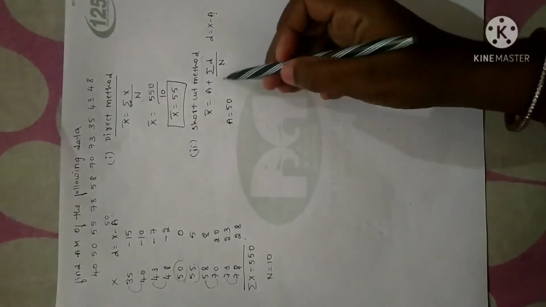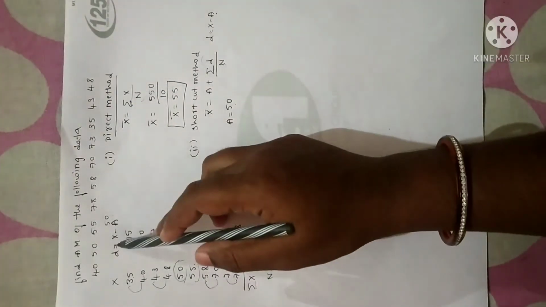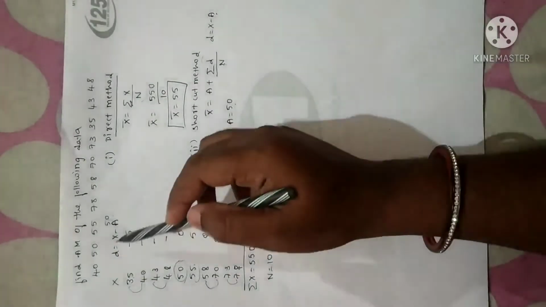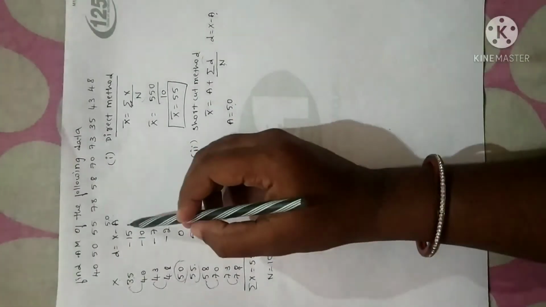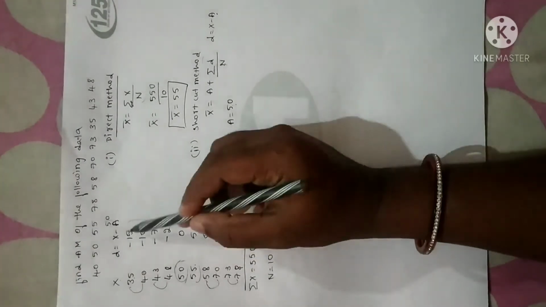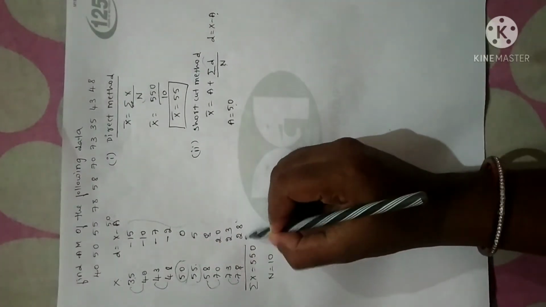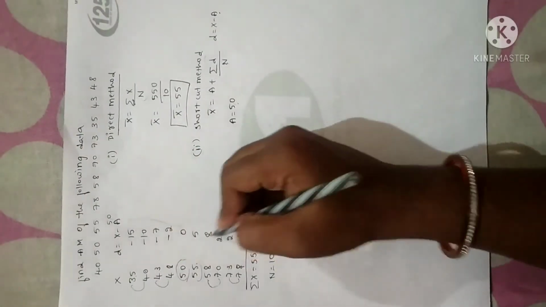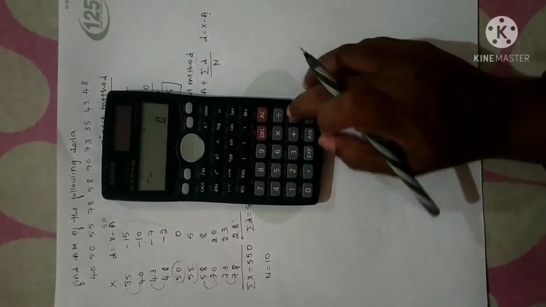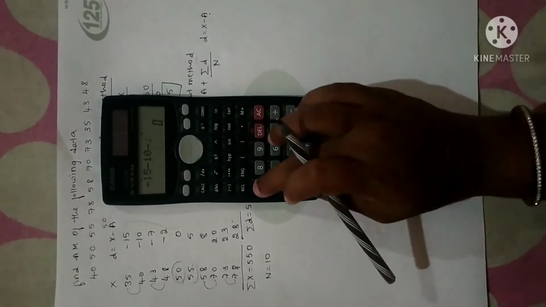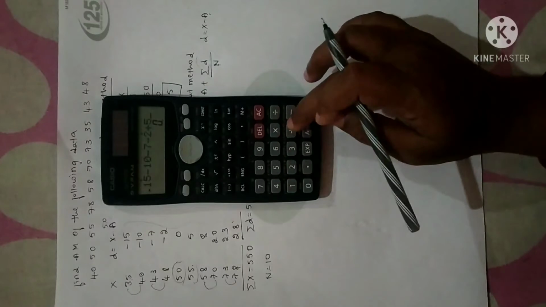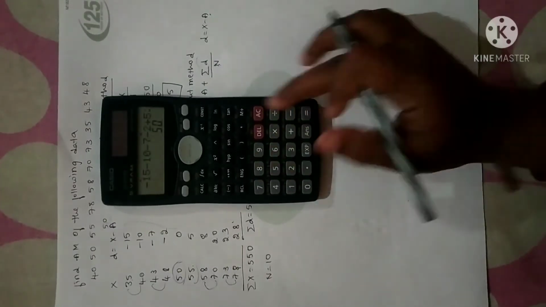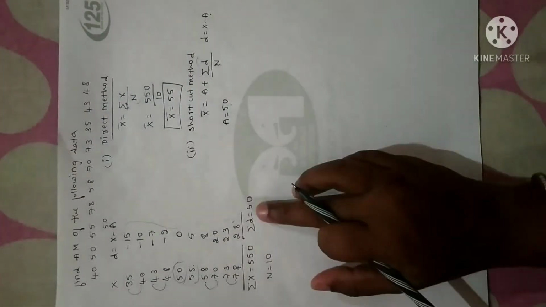Now look at the formula. A value I have already assumed as 50. So I have subtracted all the x values from a value. Now I have to calculate sigma d. Sigma d is the sum of all these values. So use calculator and type whatever the sign you have. After adding all this, you will get sigma d as 50. So you add these column values: minus 15, minus 10, minus 7, minus 2, plus 0, plus 5, plus 8, plus 20, plus 23, plus 28. So that will give us 50. So sigma d value I have written as 50.